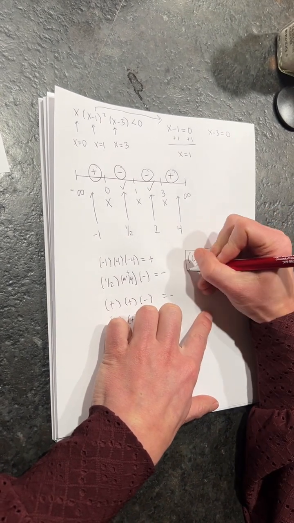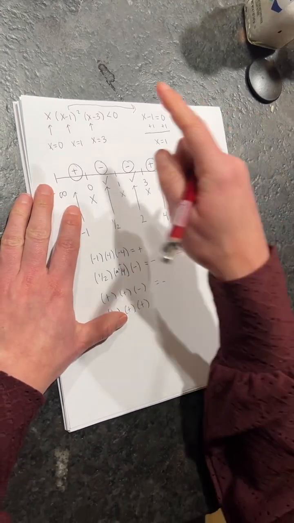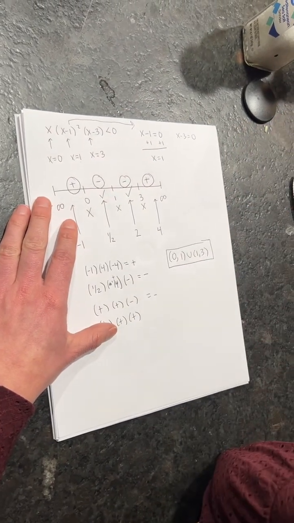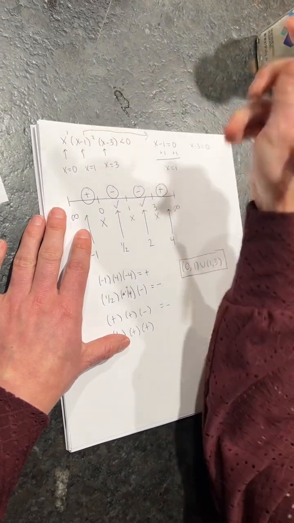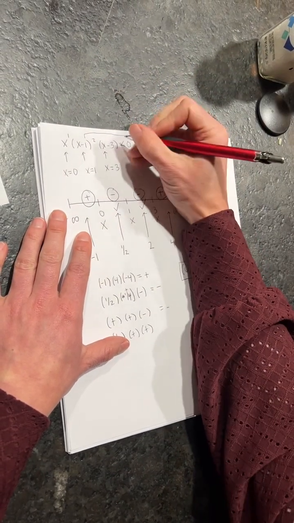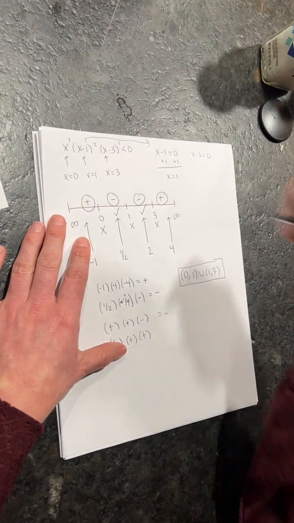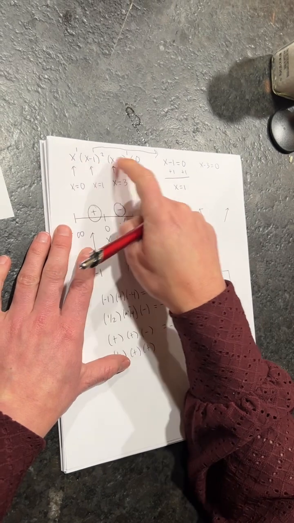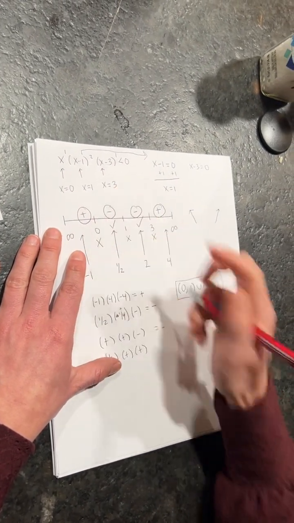Now, personally, I actually would have done this problem differently. I would have said, and you can ignore what I'm about to say because your professor probably didn't teach this, but I noticed this is x to the first, x squared, and then this is to the first. So this is a 4th degree polynomial, which I know that end behavior is up, up, because these are all positive. And I also know my roots are 0, 1, and 3.